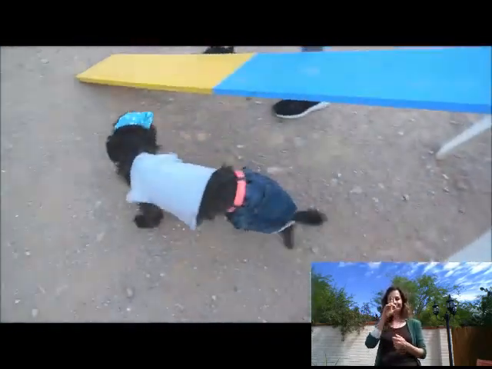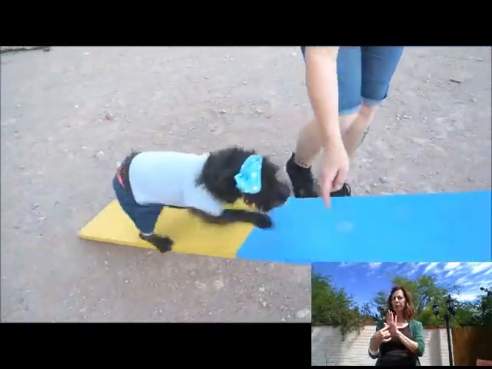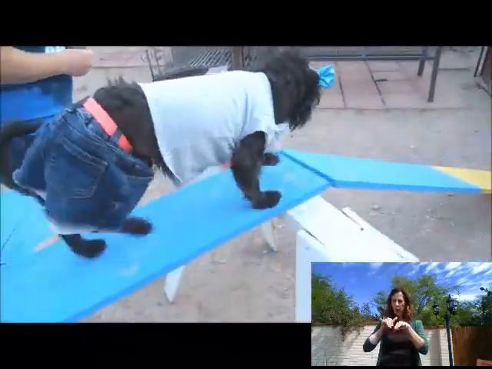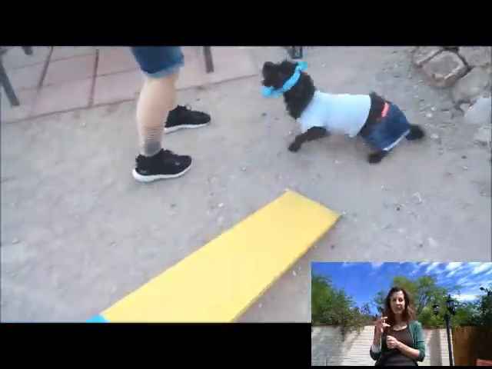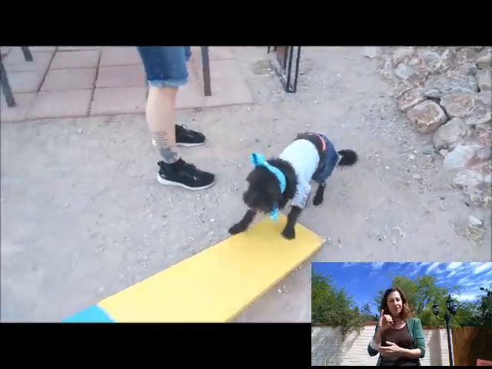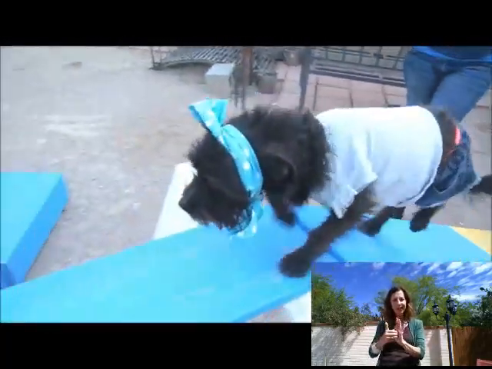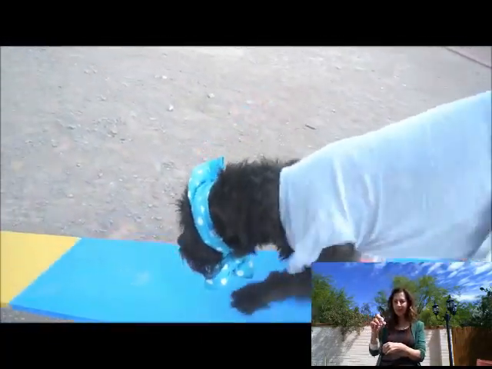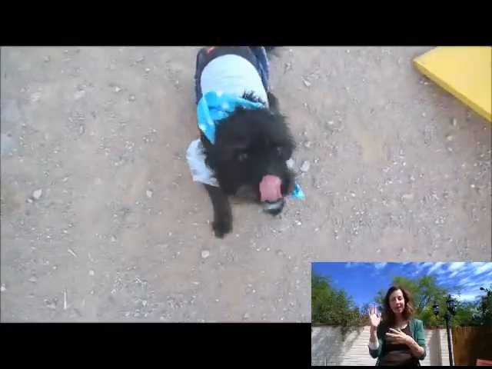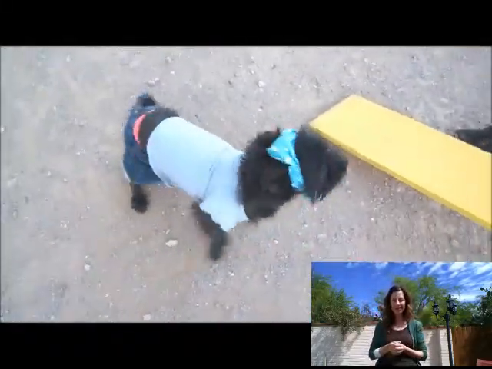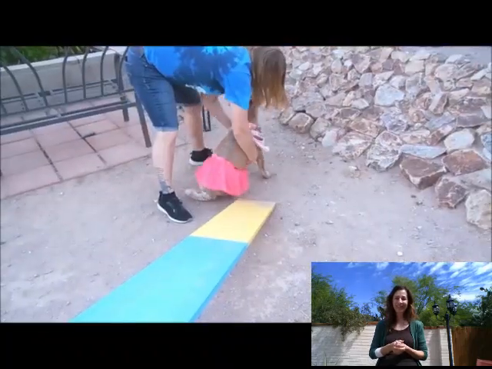Oh. Change his mind. He wants to show you his skills of how fast he can walk the runway. Go, Jasper. Good job, Jasper. Jasper wants to go again. Go, Jasper Casper. Woo! Good job, Jasper. Yay! Hey, Lily.